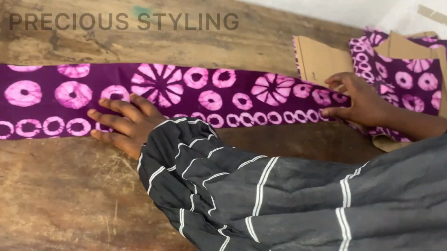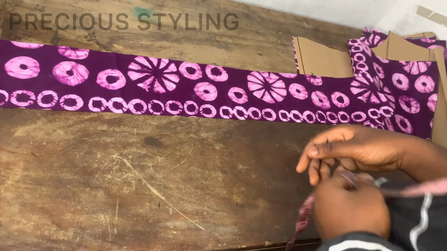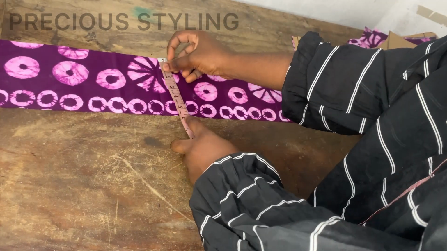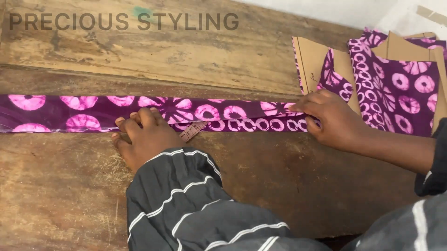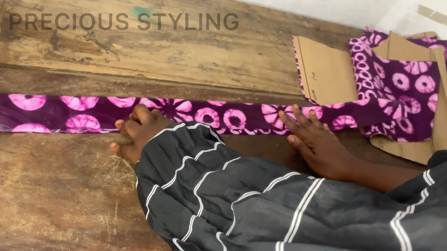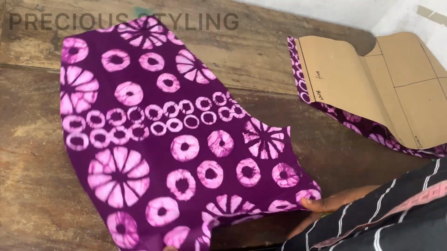So I also cut out a strip of fabric that is as long as my waistline, and this fabric is 5 inches wide. I'll be using this fabric as my waistband in order to turn in the raw edge of the shorts. This right here is my back pattern.